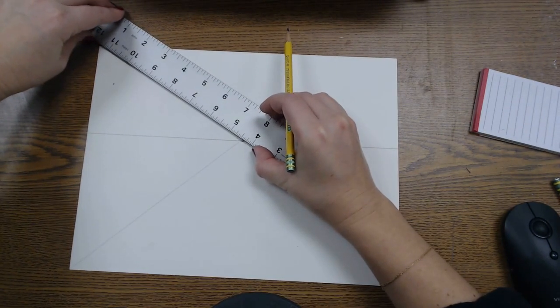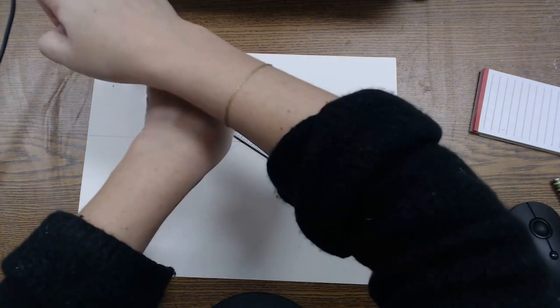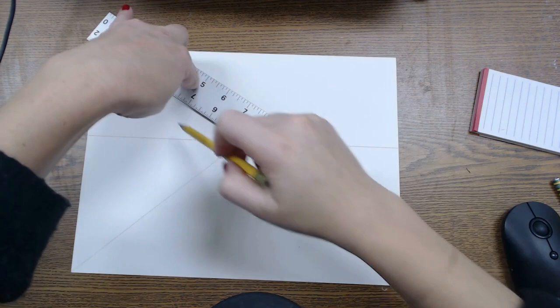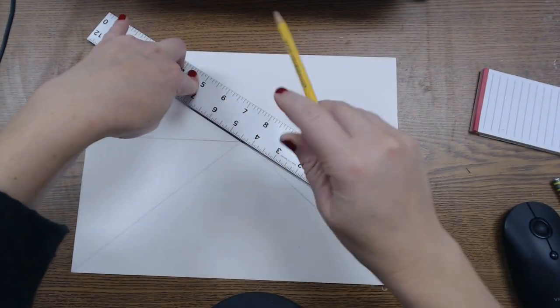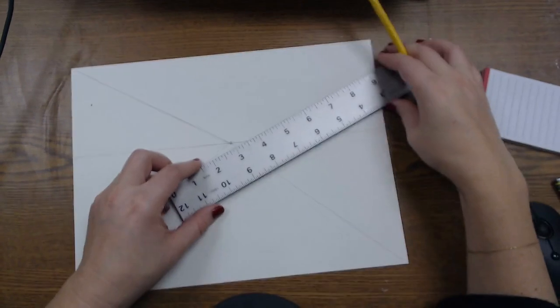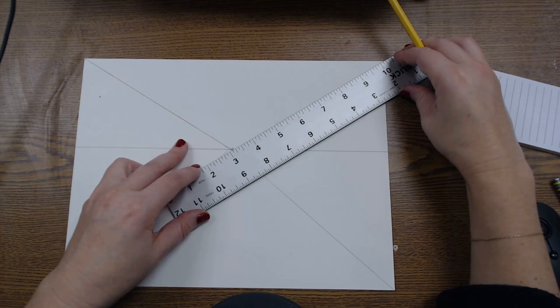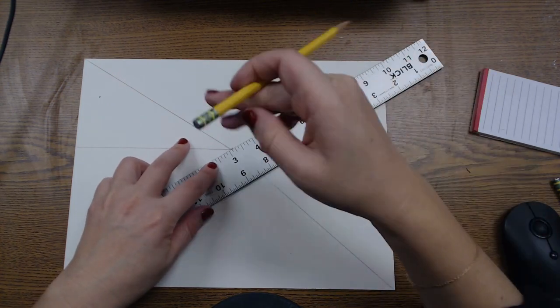It's okay if it's a little off. Okay, there's one side and here is the other side. Finding the corner, meeting the vanishing point.